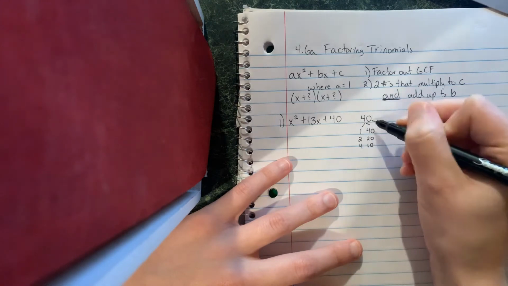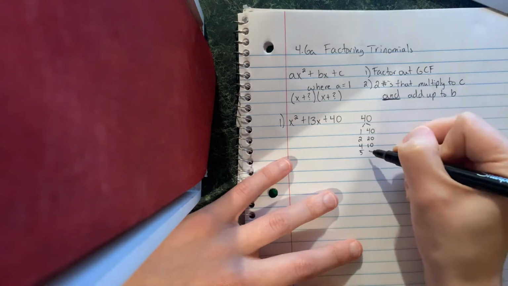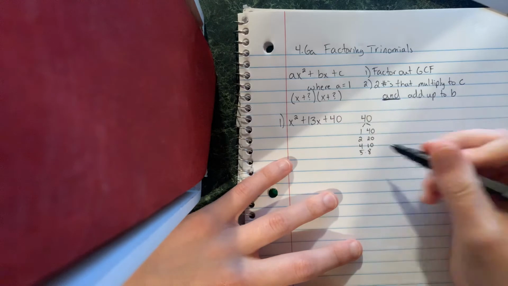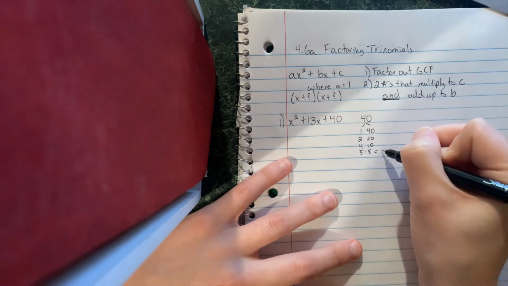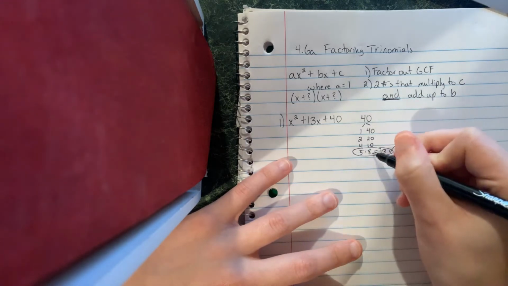4 times 10 is 40. 4 plus 10 is 14, not 13. 5 times 8 is 40, and 5 plus 8 is 13, so that would be the one you'd want to use. If we add that together, it would equal 13. So this is our one right here: positive 5 and positive 8.